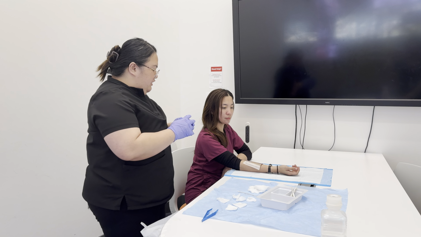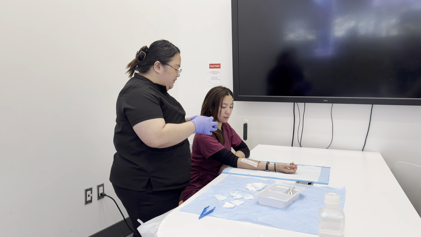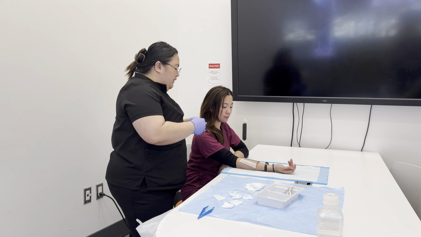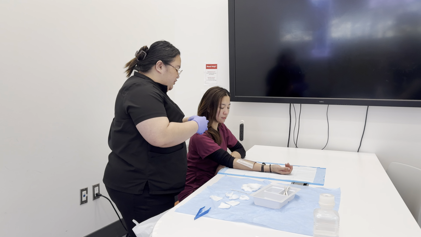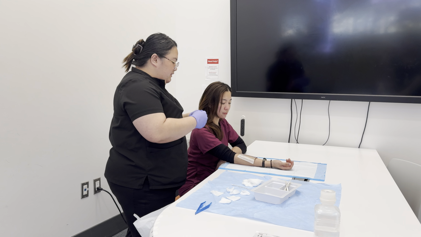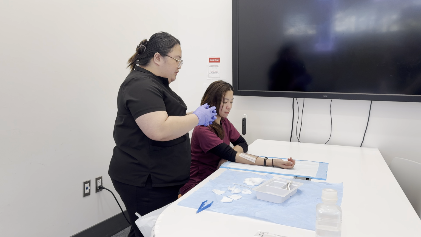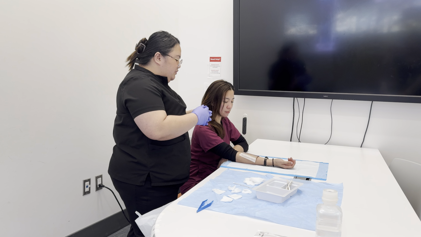The location of the incision is in the right anterior forearm. The suture used is staples, and it is complete. The edges are well approximated. There is no erythema and no swelling noted.